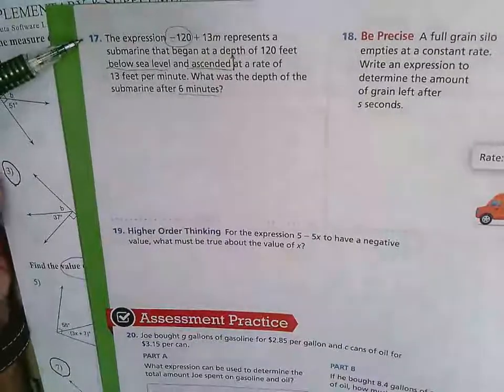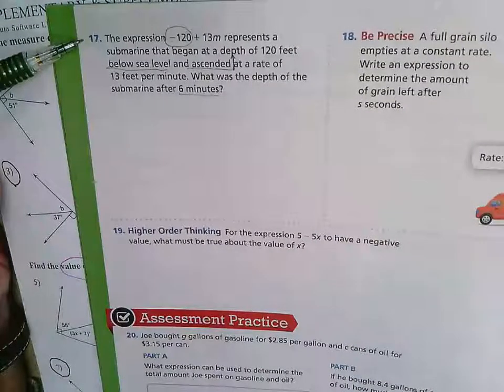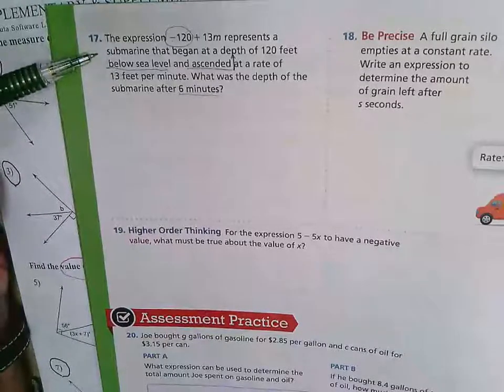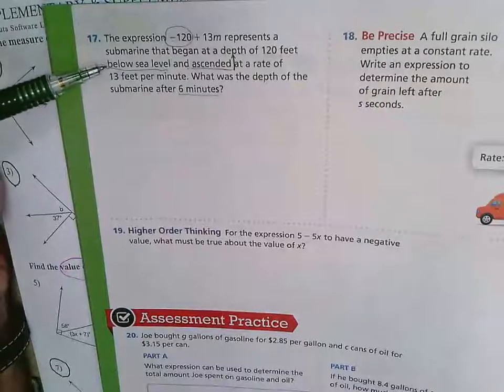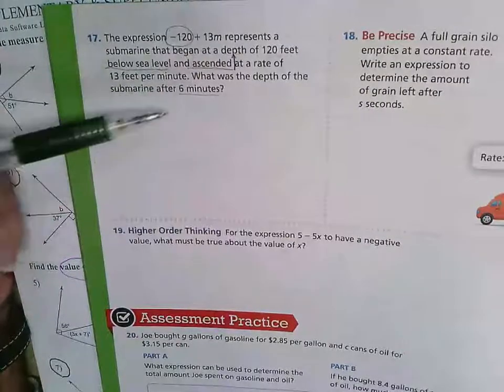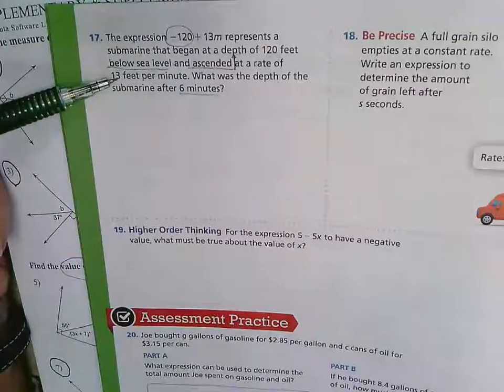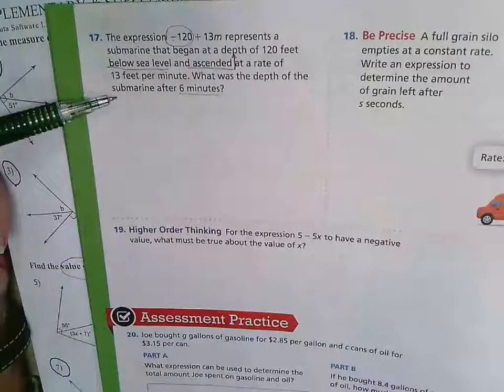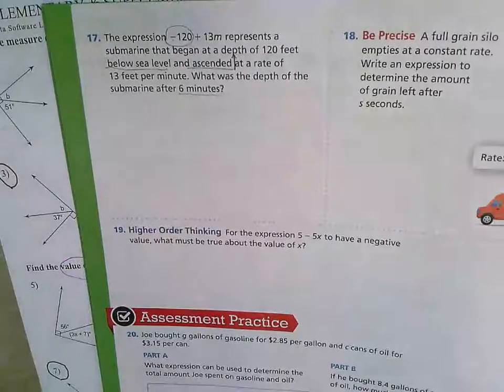172, number 17. The expression negative 120 plus 13m represents a submarine that began at a depth of 120 feet below sea level and ascended at a rate of 13 feet per minute. What was the depth of the submarine after 6 minutes?